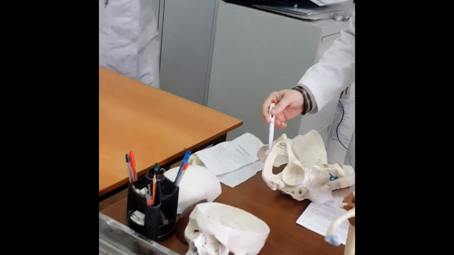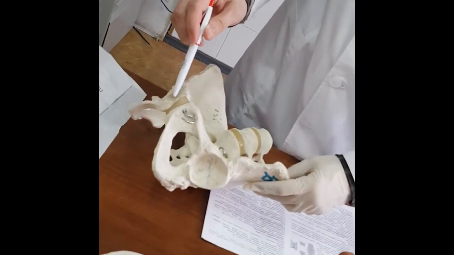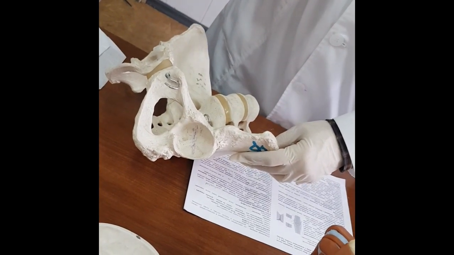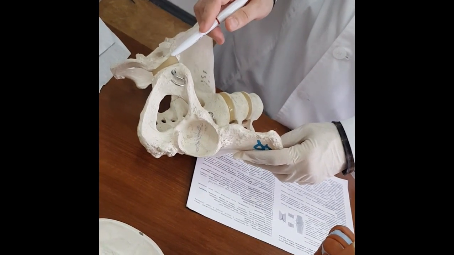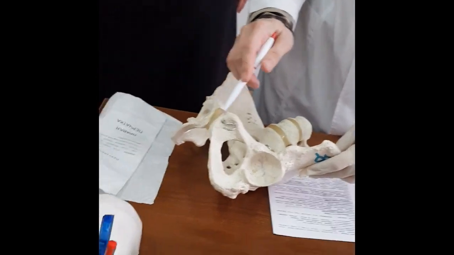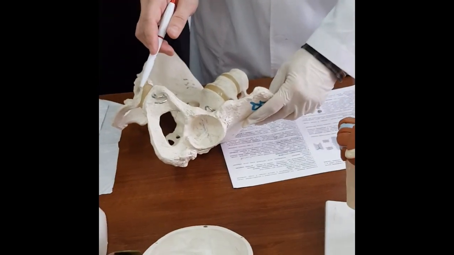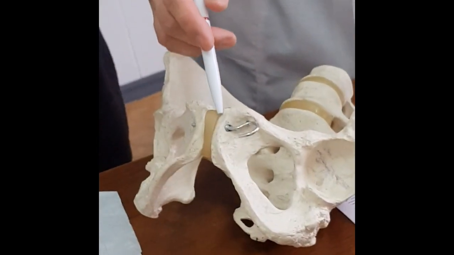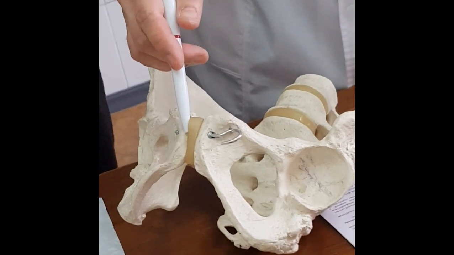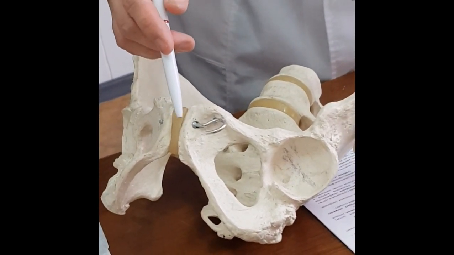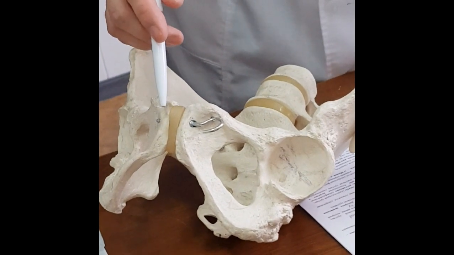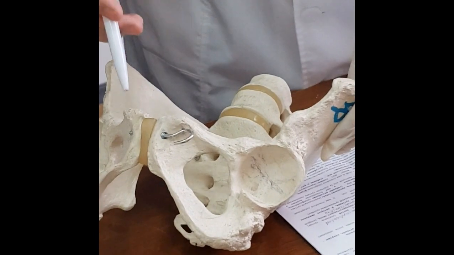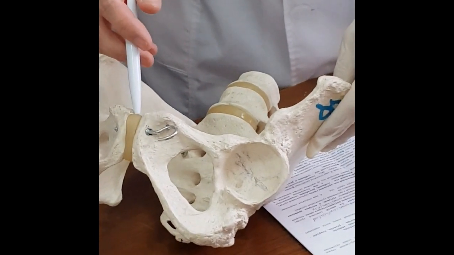As example, pubic symphysis, it's cartilage, and inside we have some narrow space, but it's not joint because there are not all components of joint. For example, there is no articular capsule, there is no synovial fluid, etc. But at the same time, it's not syndesmosis.